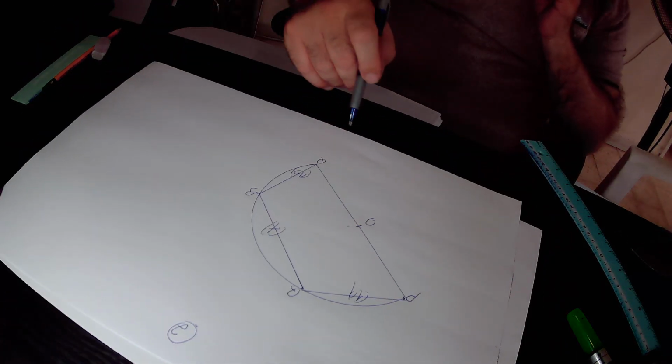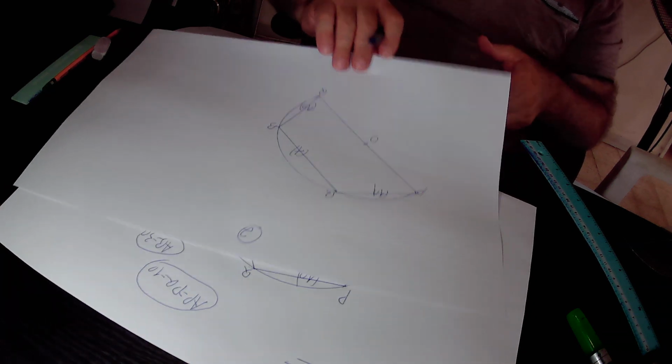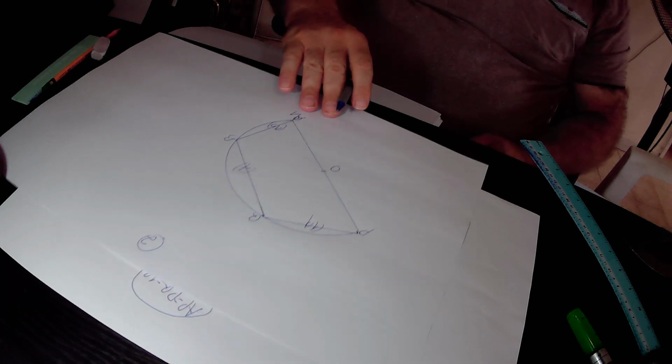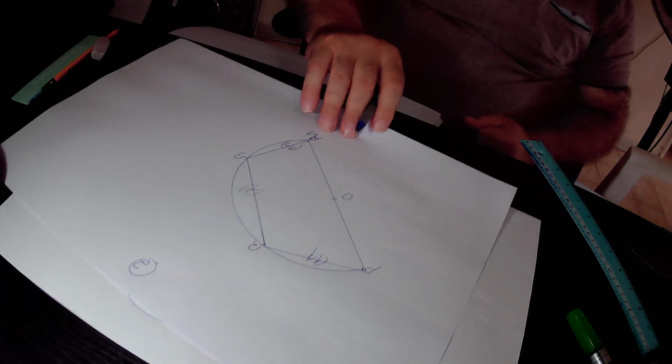So this is the semicircle with the diameter PM that I copied from the original drawing.